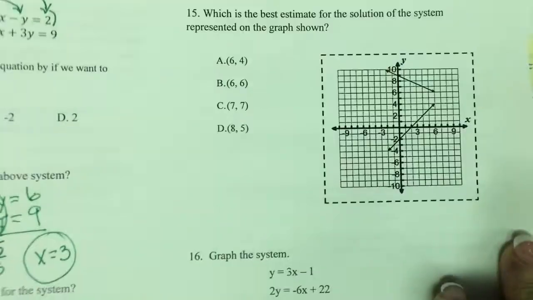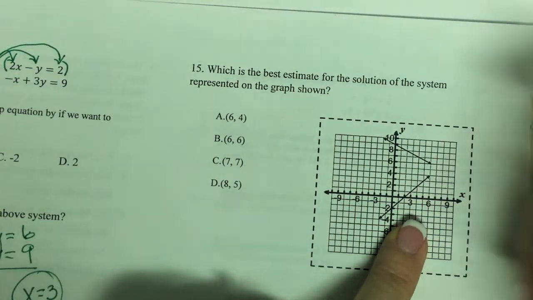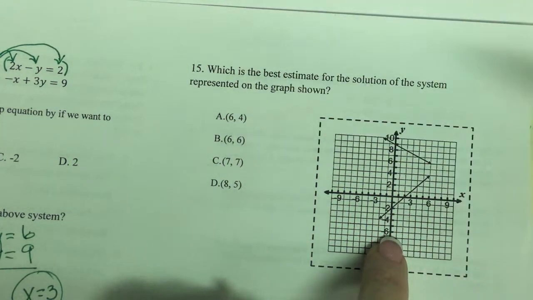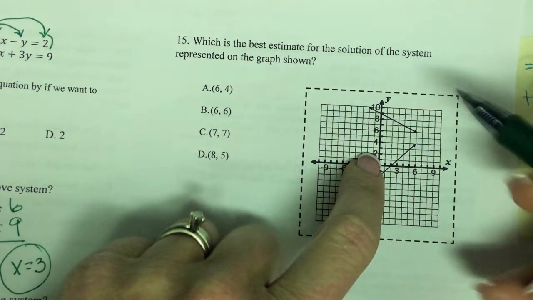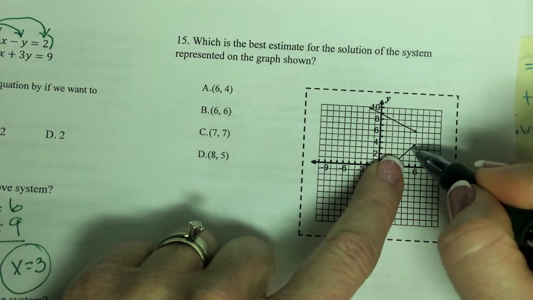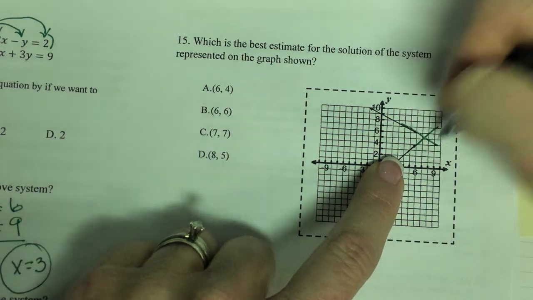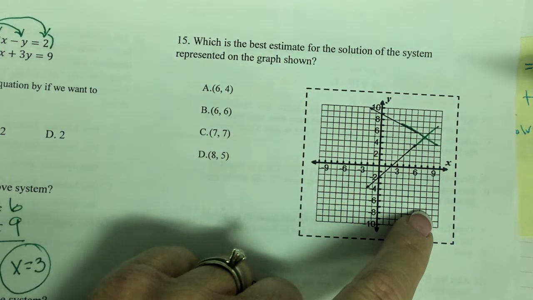Okay. Up here, number 15. Okay, so we have to find the best estimate for the solution of the system represented on the graph shown. Now, they're not actually intersecting, right? But they both have these arrows, which means they're going to continue on, right? So I want to see which of these points is the closest to this point of intersection, right?